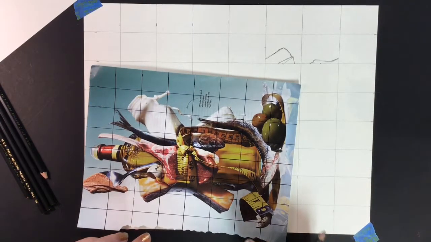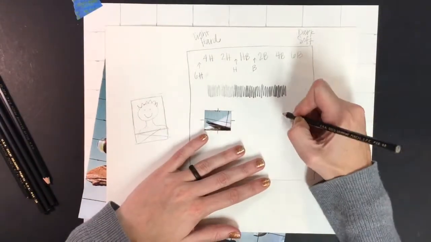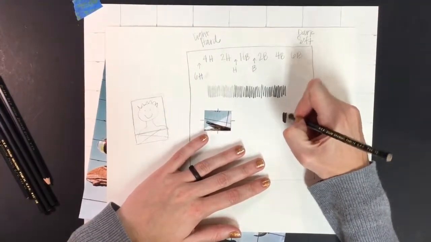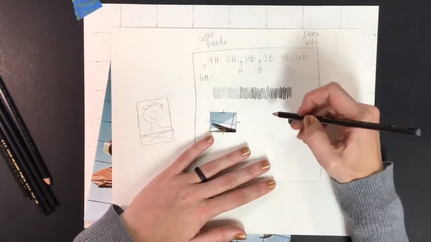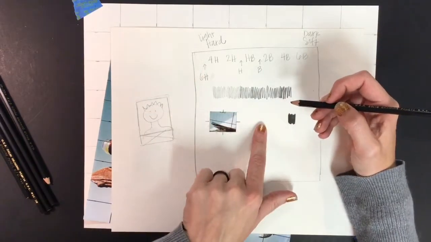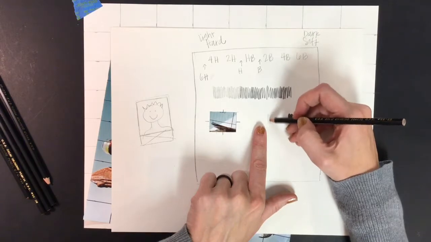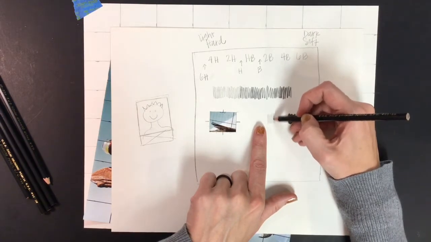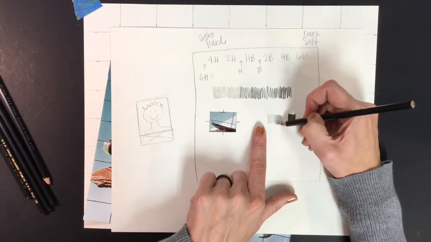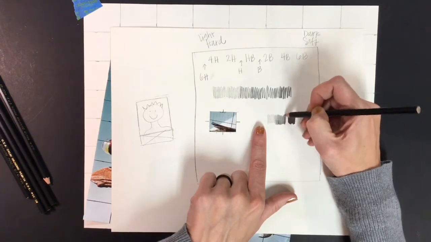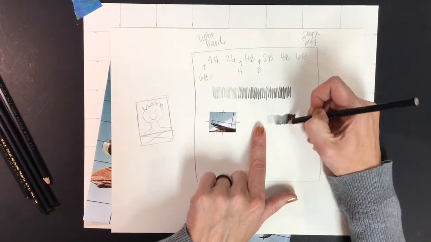We need to have a really good range of shading so that you're getting super, super dark all the way down to nothing where there's just paper showing. But you know, we need to really practice your pressure and getting used to being able to see those different ranges, okay?